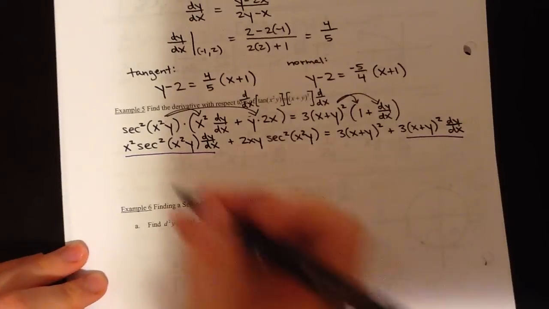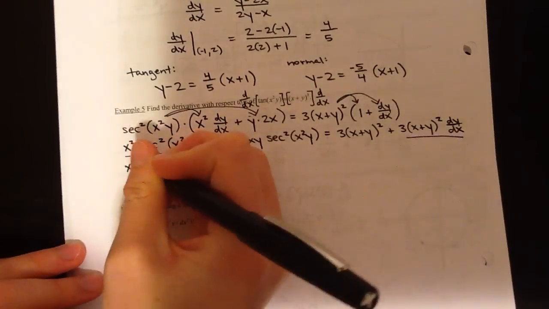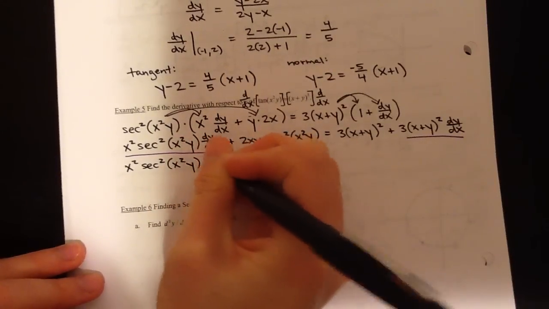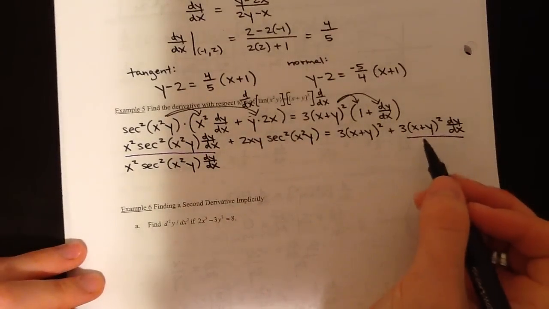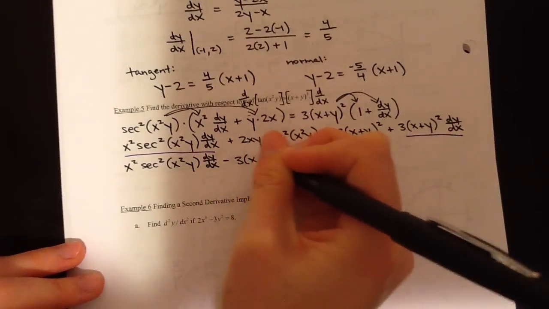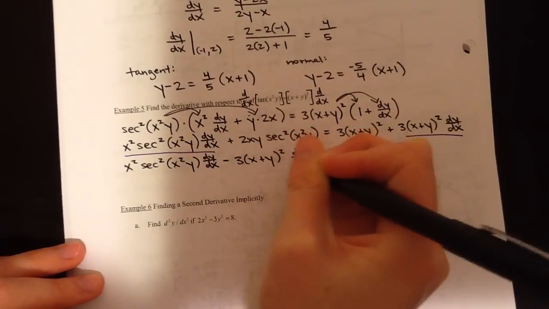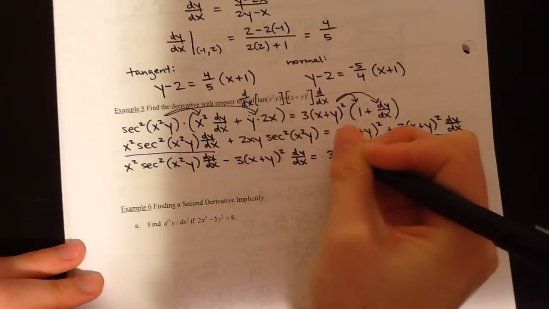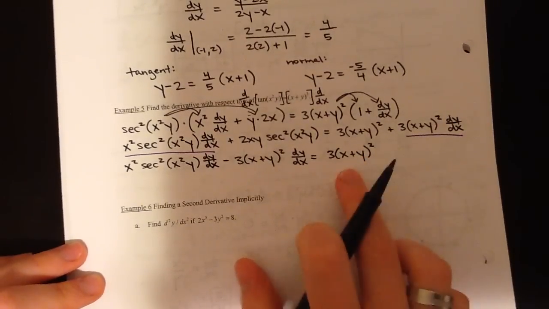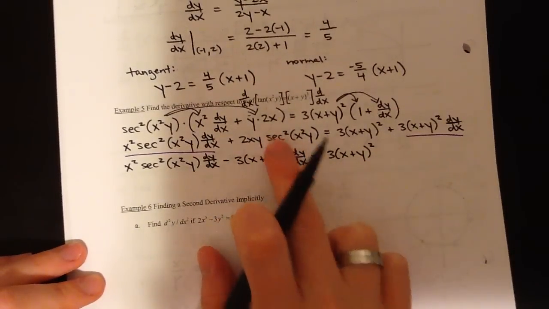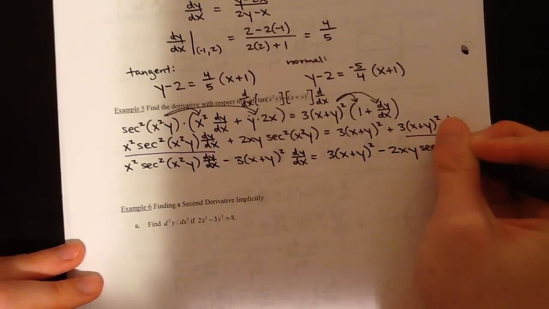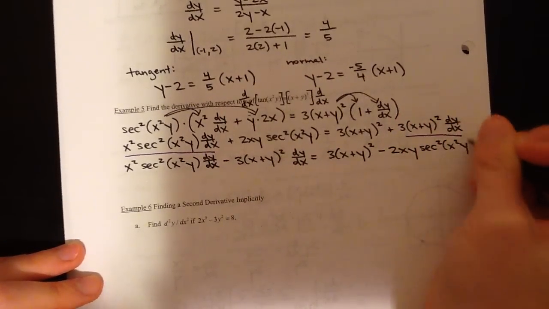So let's start with that. So this term's already on the left-hand side. And then this other term that I underlined over here, it needs to be subtracted over to the left. So then minus 3 times the quantity x plus y squared dy by dx equals, here's the 3 times the quantity x plus y squared that already was on the right-hand side because it doesn't have a dy by dx, and then this term right here I'm going to subtract over. So then minus 2xy times secant squared of x squared times y.